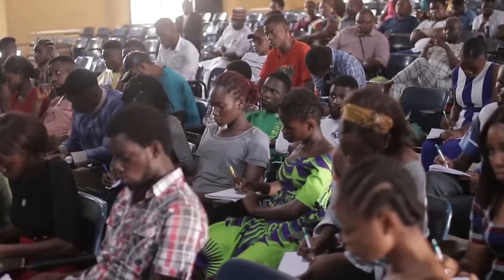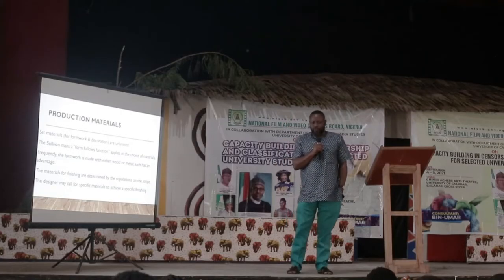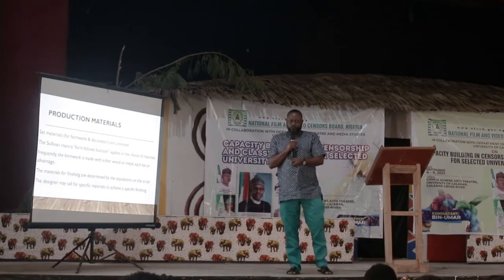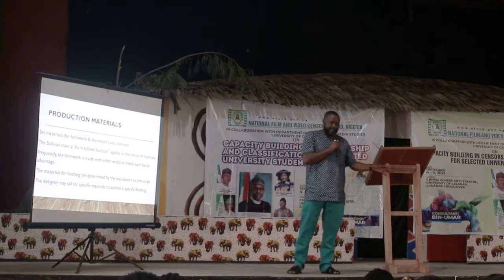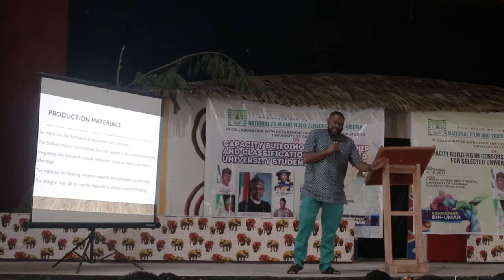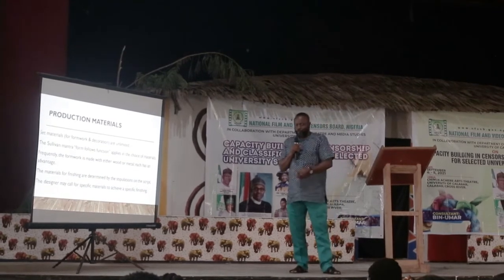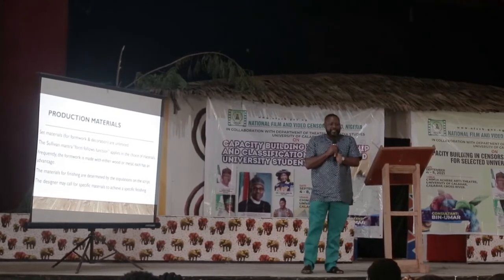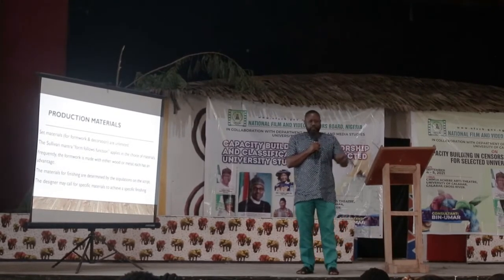So it says form follows function. The form that you want to create, or rather the function you want to achieve, will determine the forms. In this case, I extend it to the materials that you want to create the form with. What you want to do will determine the materials you want to get to execute them.